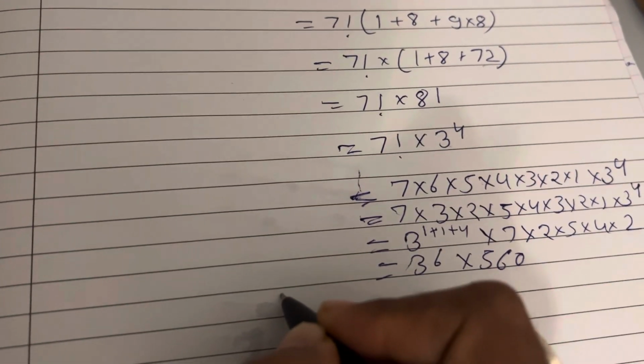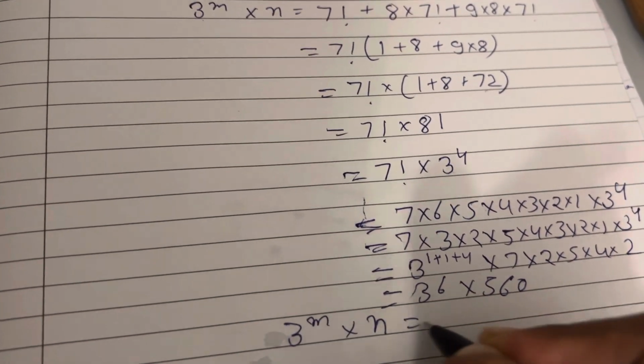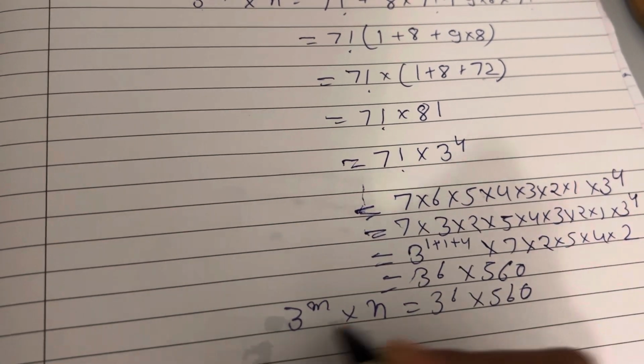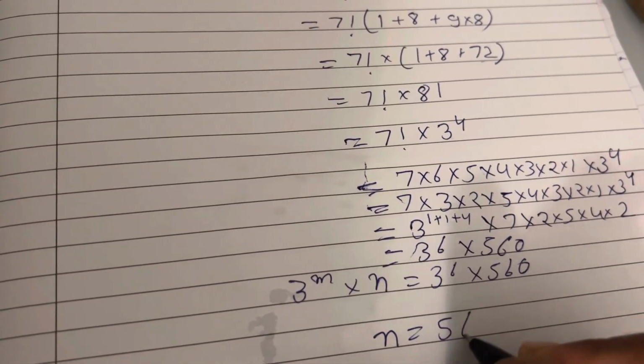560. So the left side, 3 to the power m into n, is equal to 3 to the power 6 into 560. On comparison, n becomes 560.